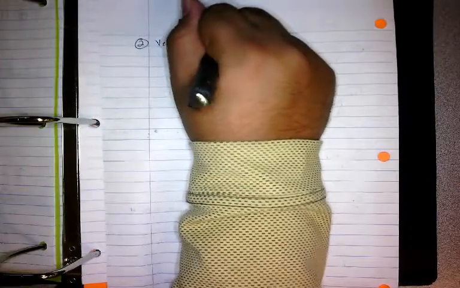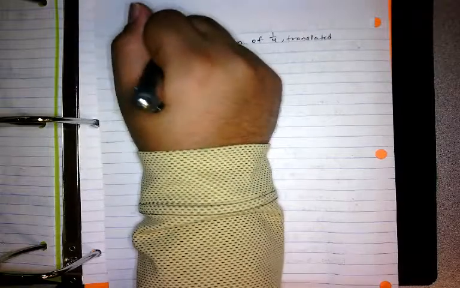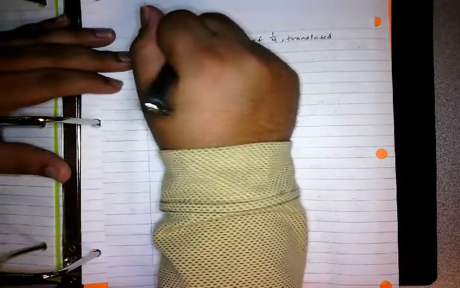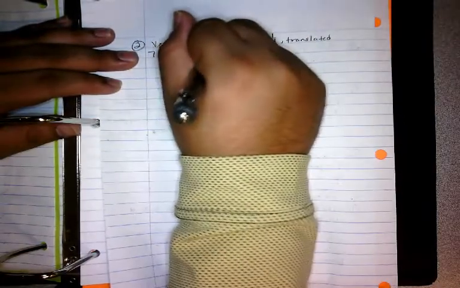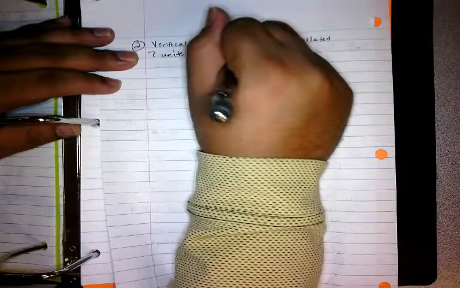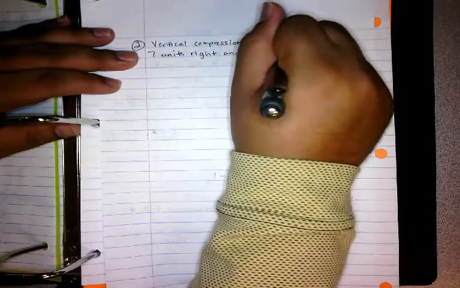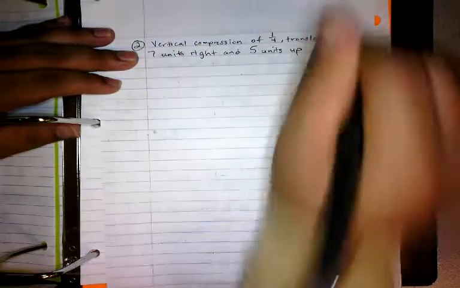Says vertical compression of 1/4. Translated 7 units right and 5 units up. So go ahead and copy that down.